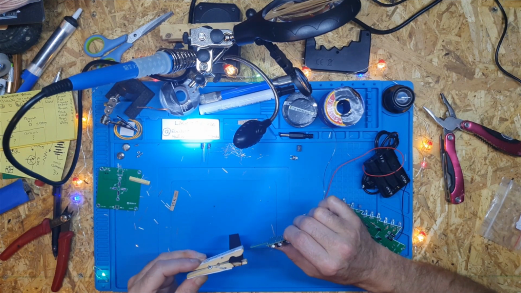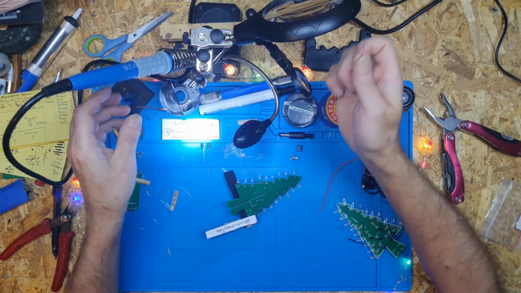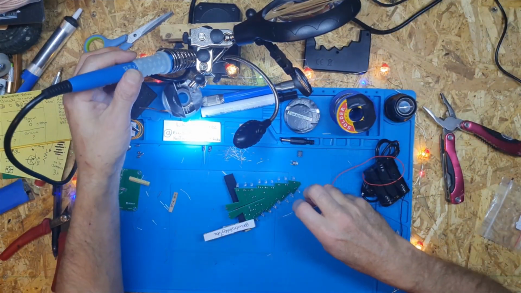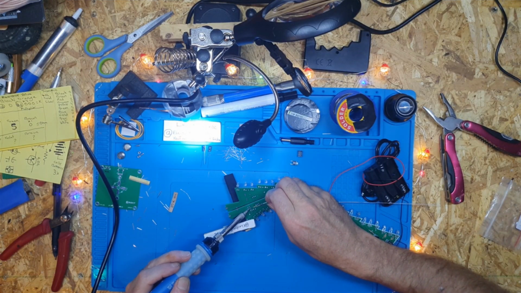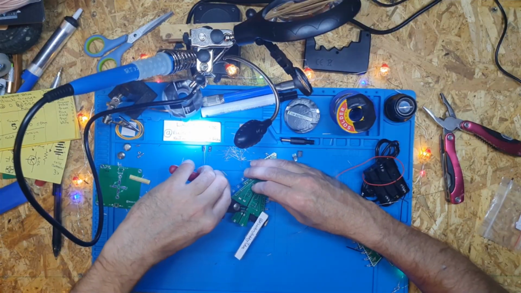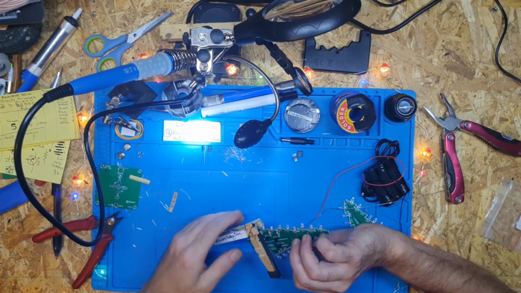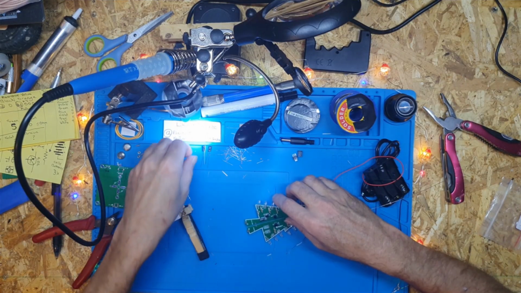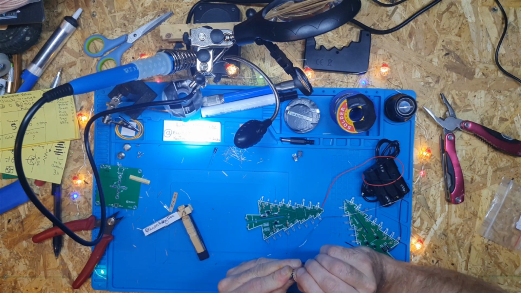Good job to have a clamp. Yes, this is just clothes pegs for the washing line. I made it earlier because I thought I might struggle trying to get these LEDs in place. Nope, wasn't that bad. What's next? Capacitor, that way around.